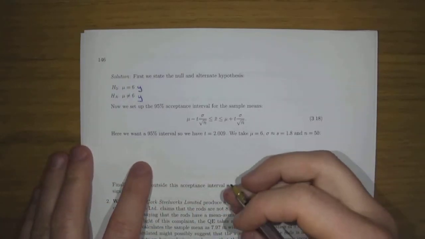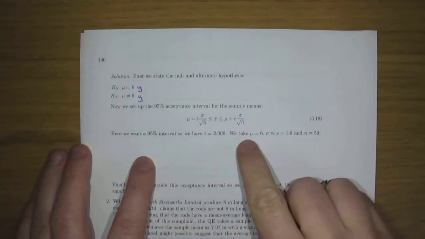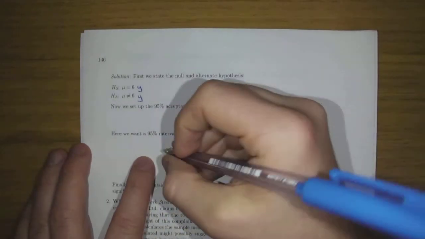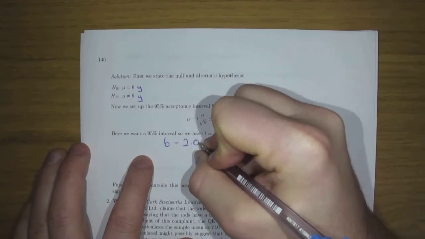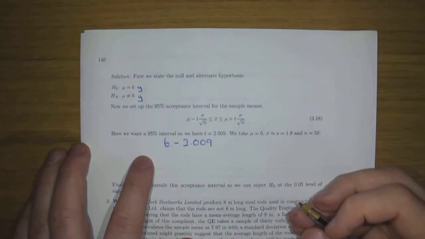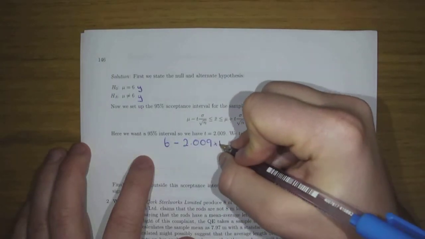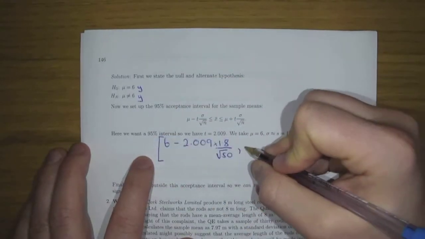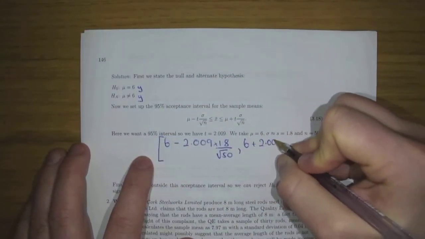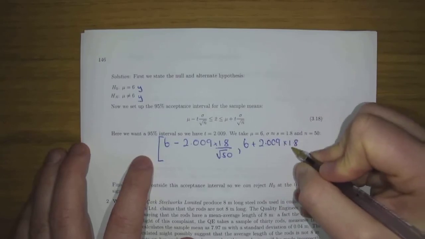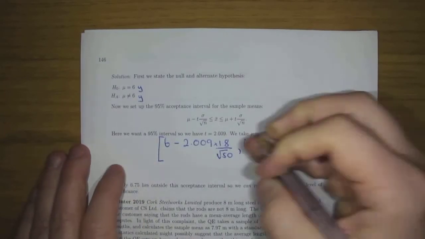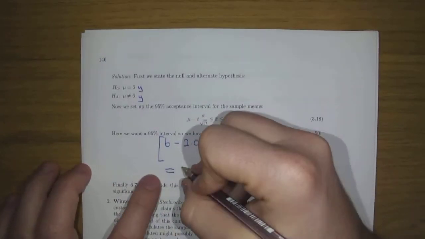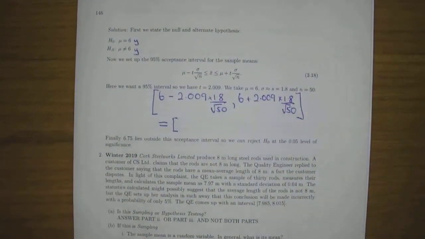So let's calculate these numbers. Now we take mu to be 6 because we assume the null hypothesis is true. So 6 minus 2.009 times sigma, which is approximately s, 1.8 divided by root 50. And maybe I'll use interval notation here. And then 6 plus 2.009 times 1.8 over root 50. And this is the acceptance region, or acceptance interval. So this is a range of values that is consistent with the county having the same average.